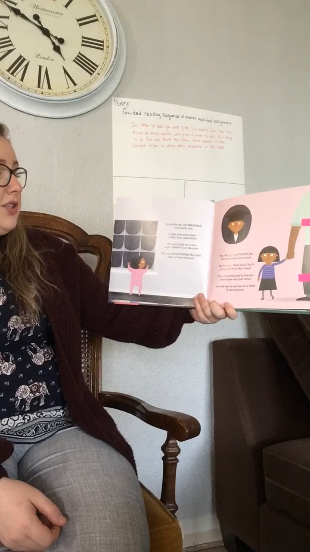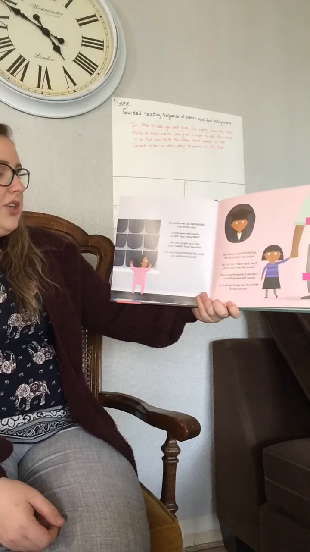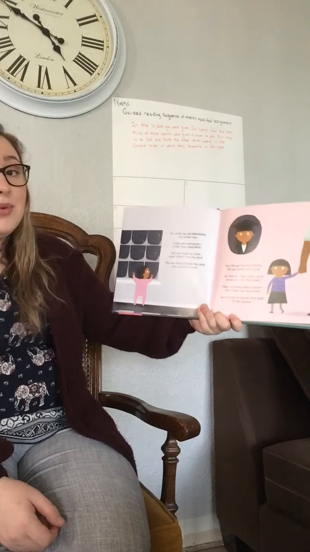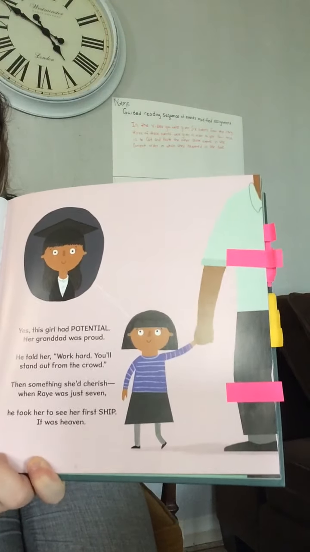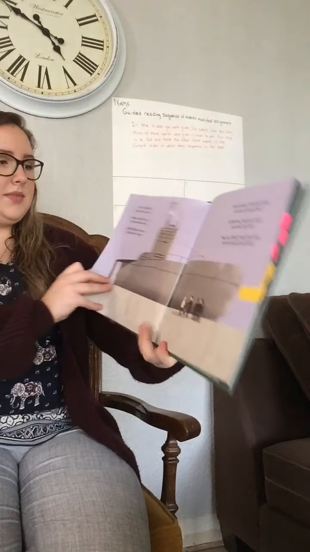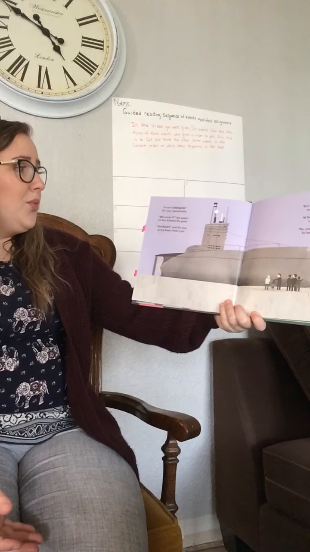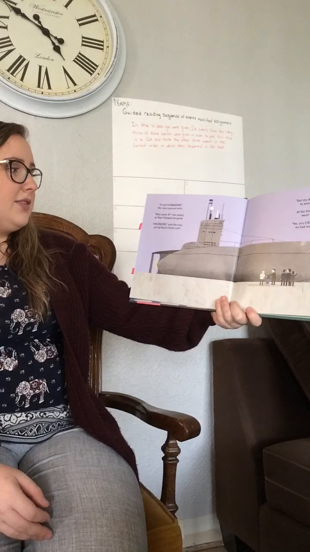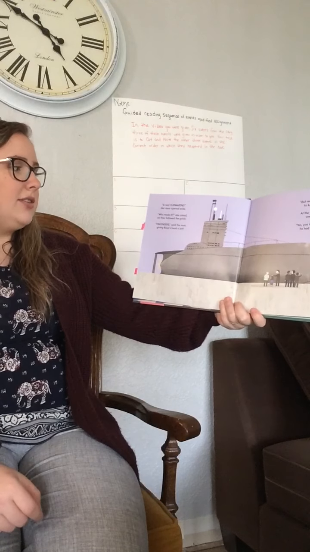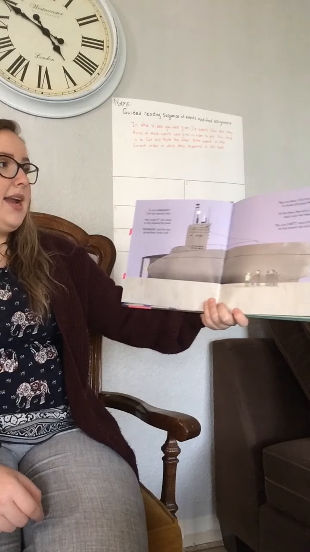Then something she cherished when Ray was just 7. He took her to see her first ship. It was heaven. A real submarine? Her eyes opened wide. Who made it, she asked as they followed the guide. Engineers, said the man, giving Ray's head a pat.